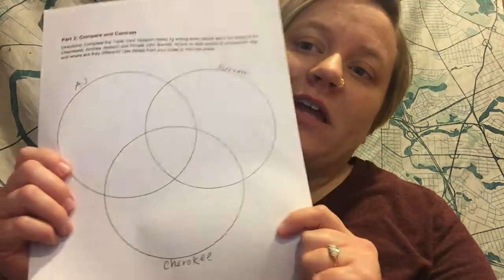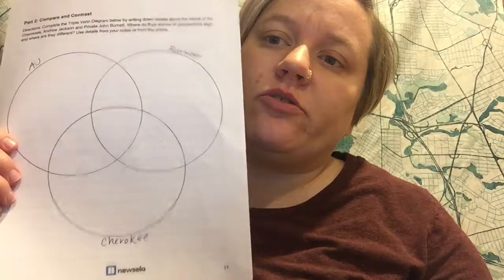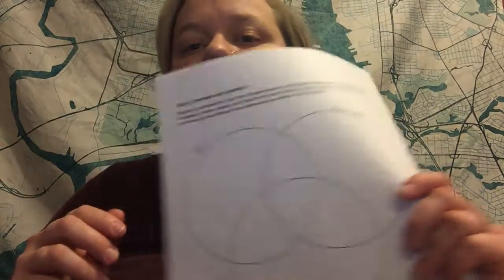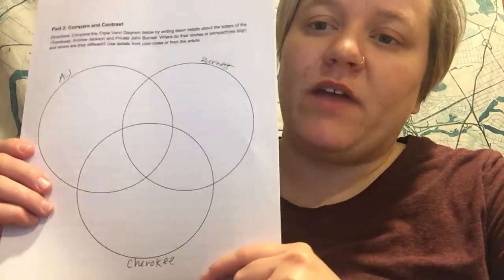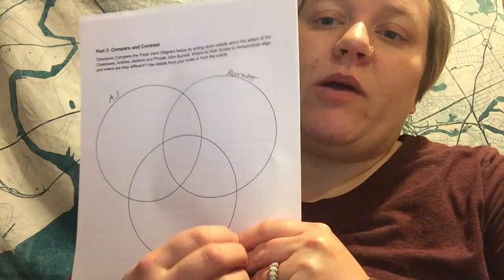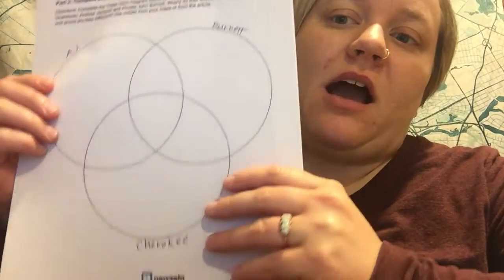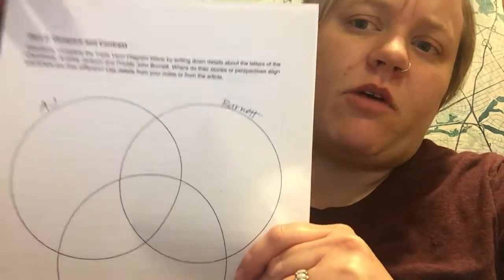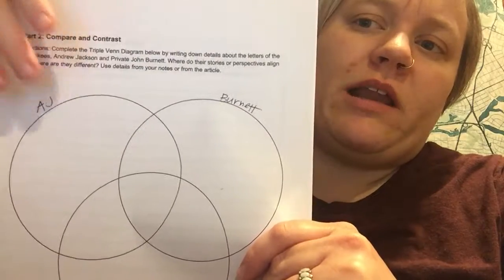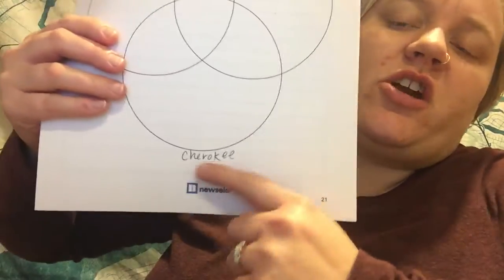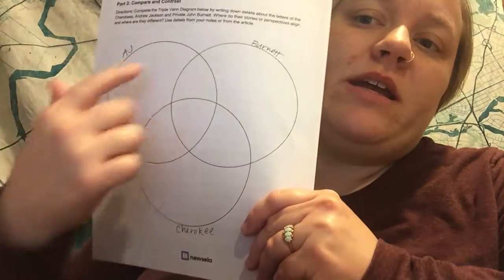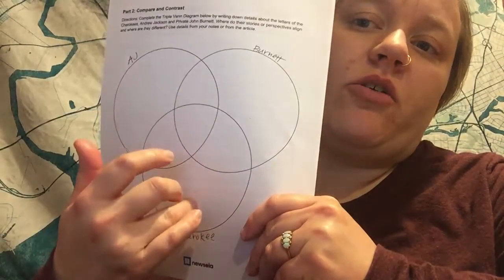Okay, so this is the Venn diagram that you're going to do after you read those 3 articles on Newsela about Andrew Jackson, Private Burnett, and the Cherokee Letter about the Trail of Tears. When you're doing the Venn diagram, you have 3 circles. The first thing I would do is label them. I labeled 1 Burnett, 1 Andrew Jackson, sorry it's backwards because of my phone, that is AJ, and Cherokee Letter. So you have 3 circles, 1 for each article.